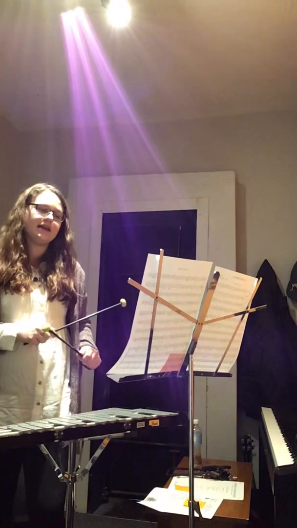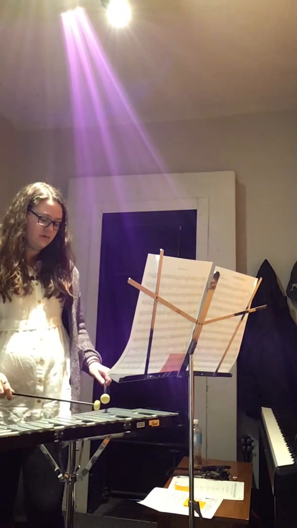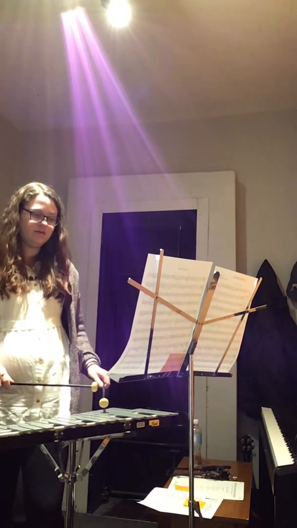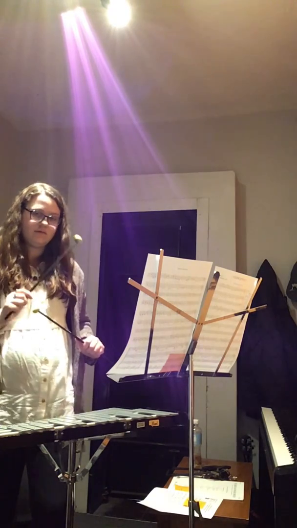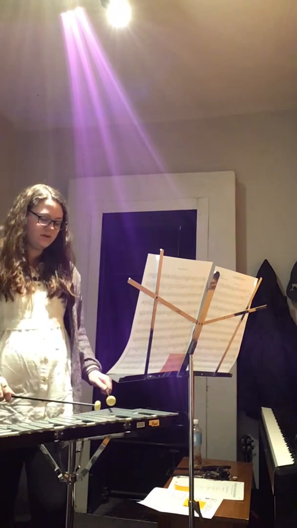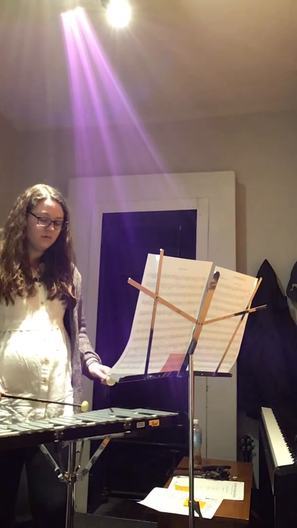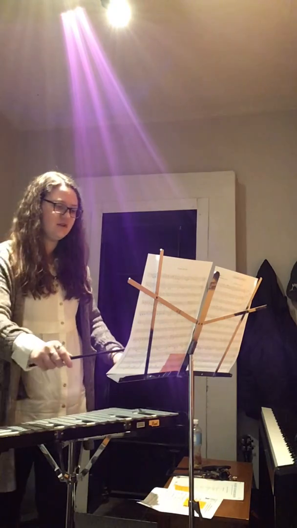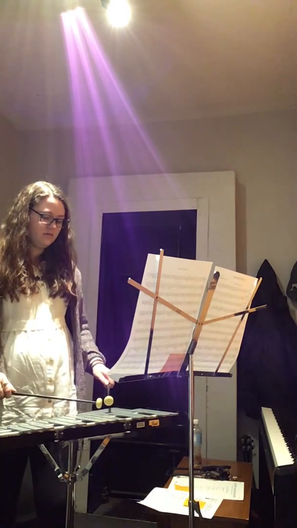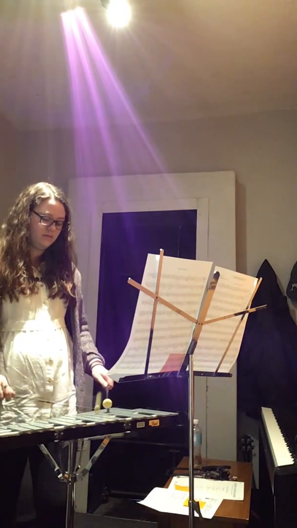We've got another E natural, that's the natural sign. E natural and then C, quarter rest and then a G. So it should sound like this. Do it with me one time, measure 18.